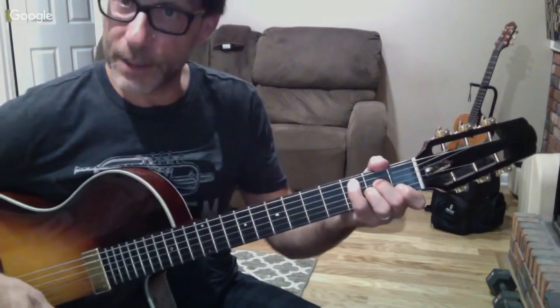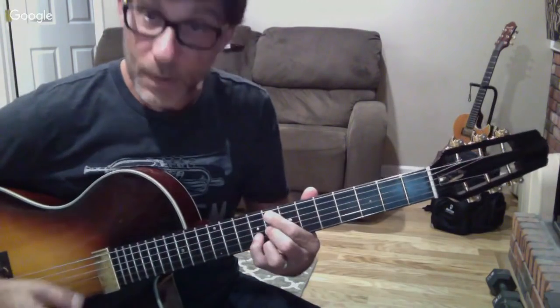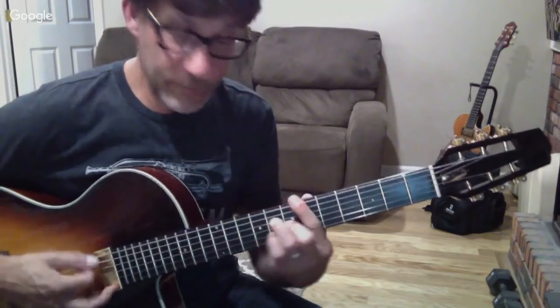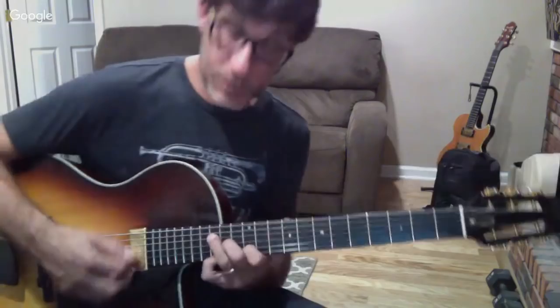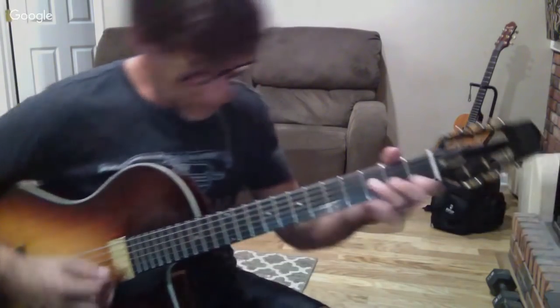Now the same thing, but in a different key. F minor 7, B flat 7, E flat, G, D7, G7, and then back to.